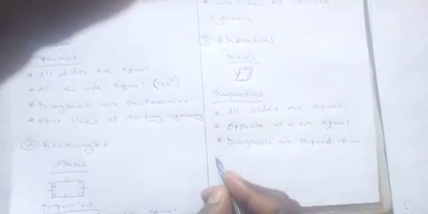Let us look at lines of folding symmetry. The rhombus has got two lines of folding symmetry. Folding symmetry means that you can fold it in two corners.